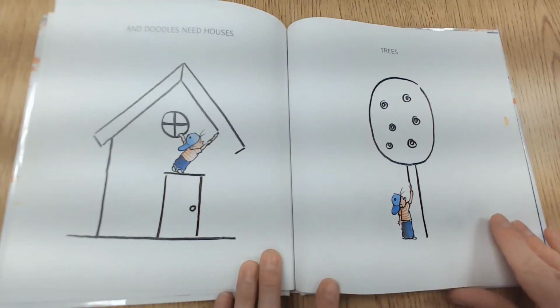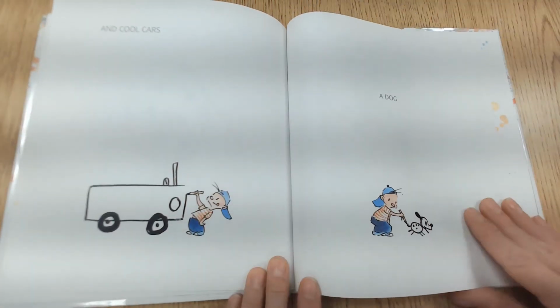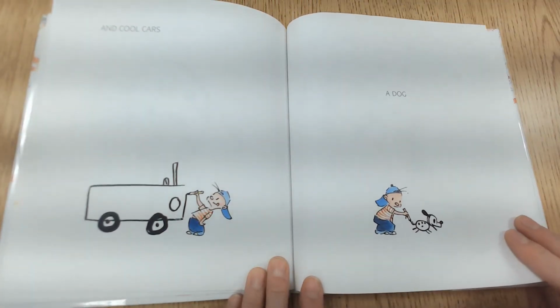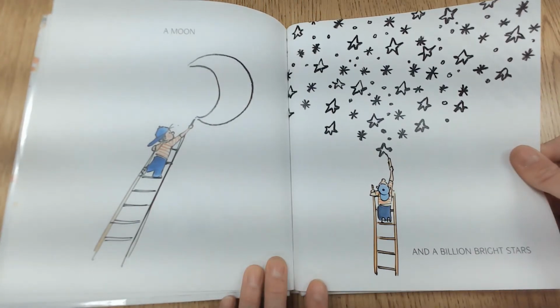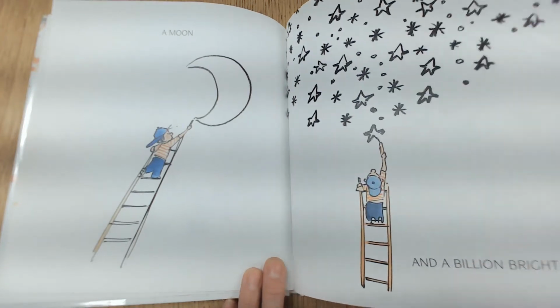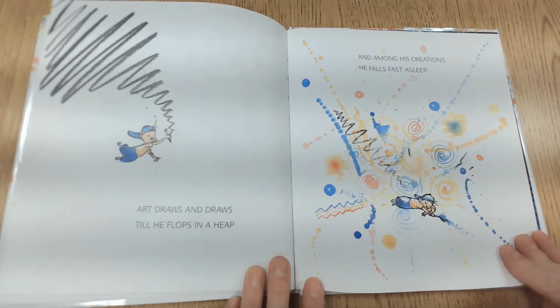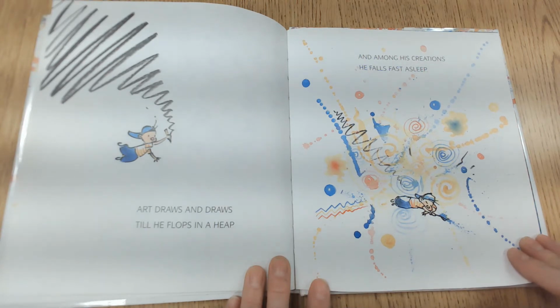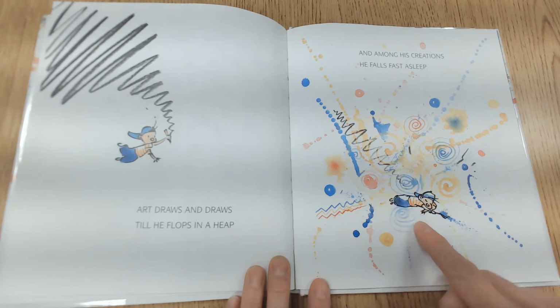And doodles need houses, trees, and cool cars, a dog, a moon, and a billion bright stars. Art draws and draws till he flops in a heap, and among his creations he falls fast asleep.